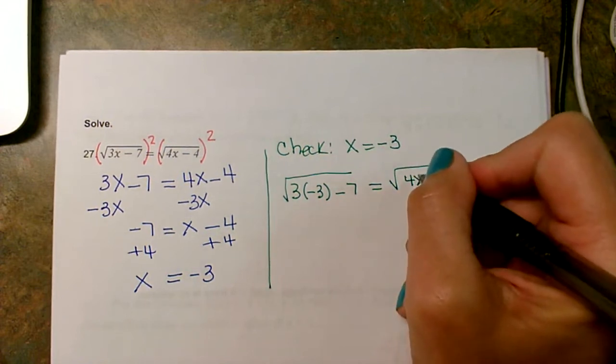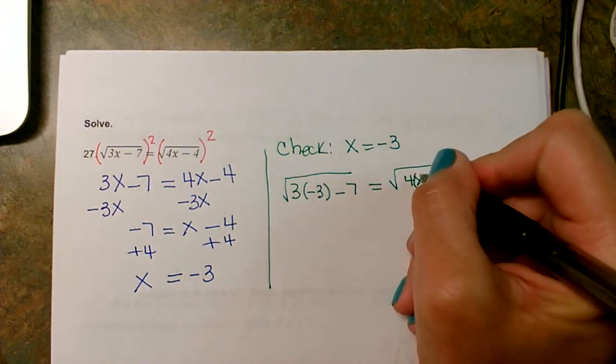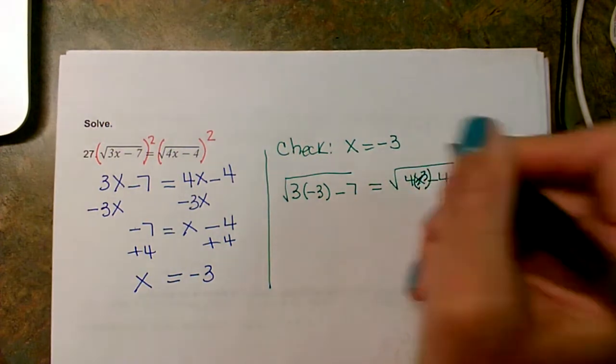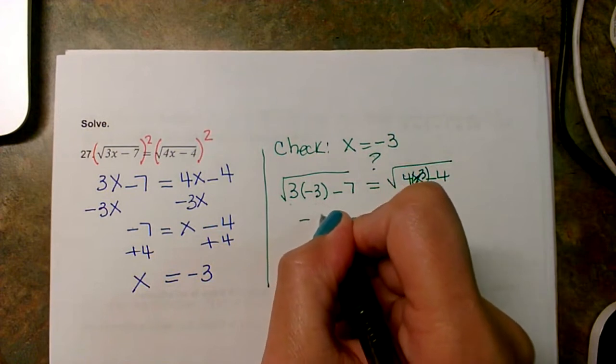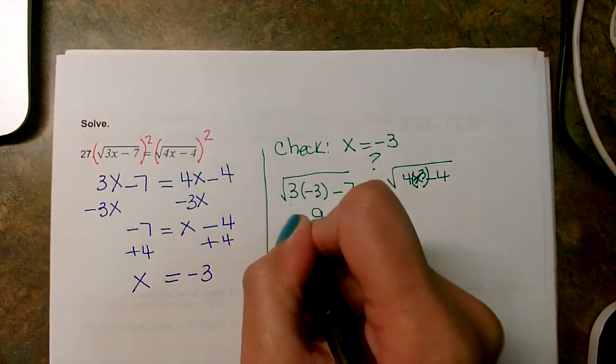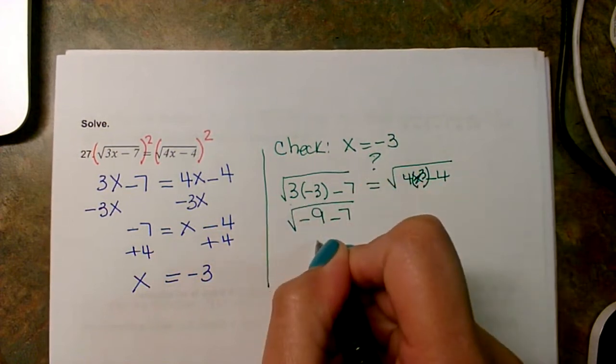I forgot to multiply it here. Okay. So this will be -9 minus 7 right there.